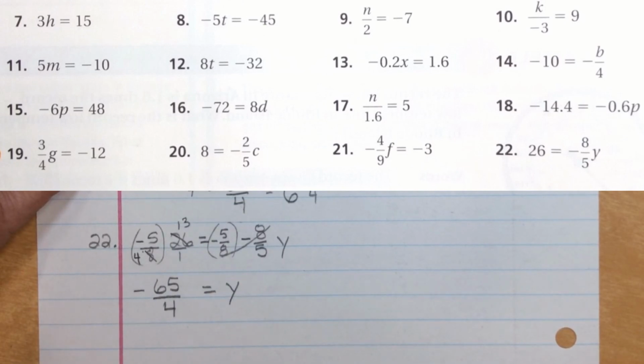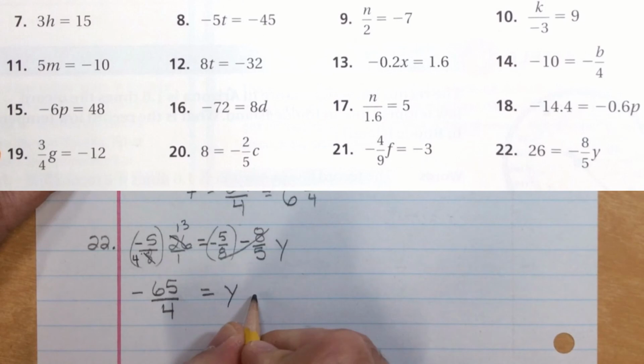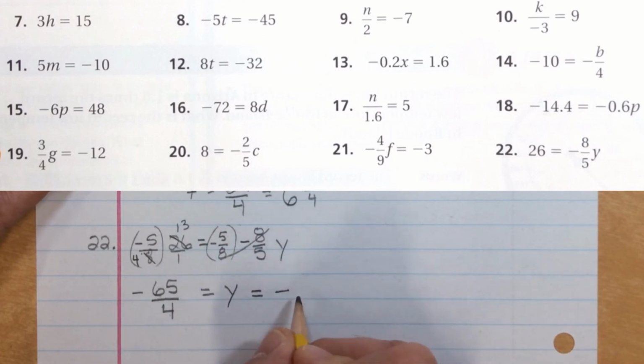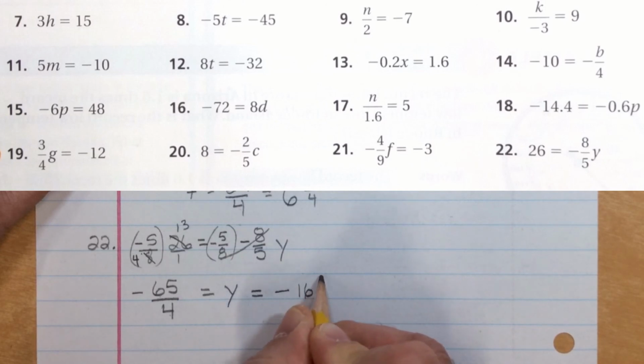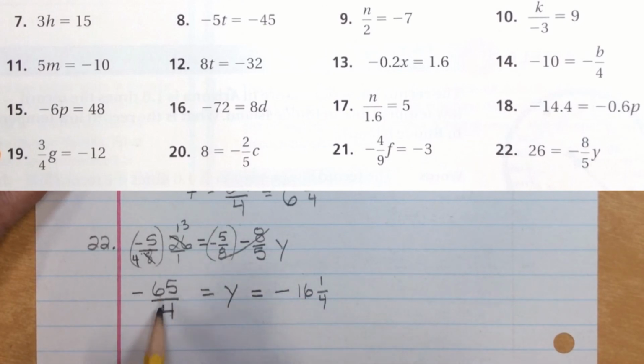Negative 65 over 4. And to turn that into a mixed number, it'll be negative. If my improper fraction's negative, my mixed number better be negative. 4 goes into 65 16 times with 1 left over. So negative 16 1/4, or negative 65/4 would be fine as well.